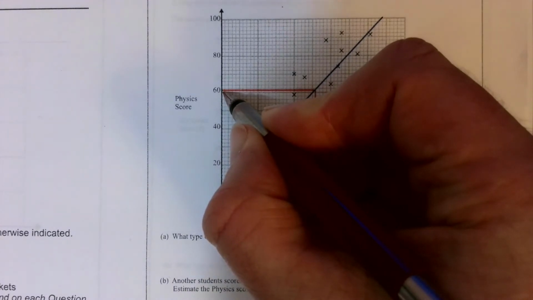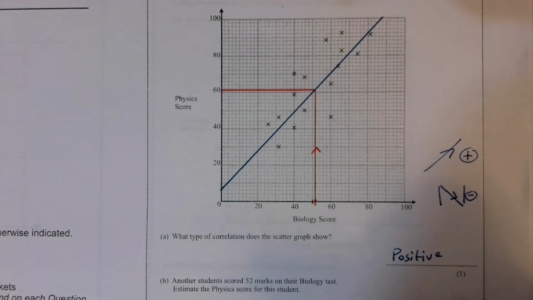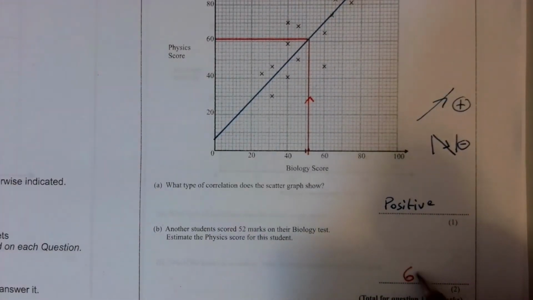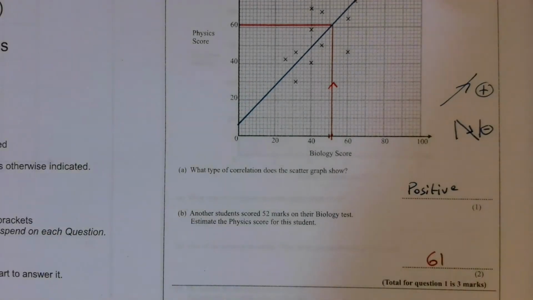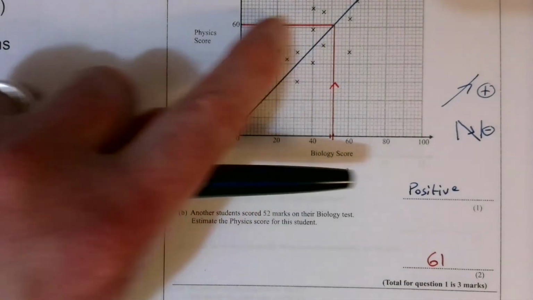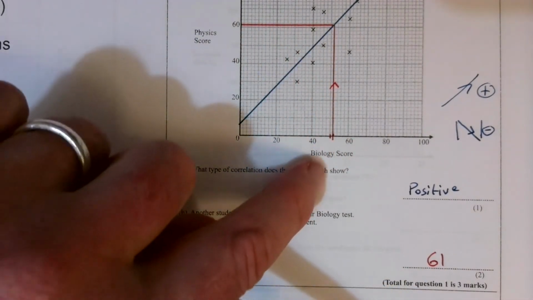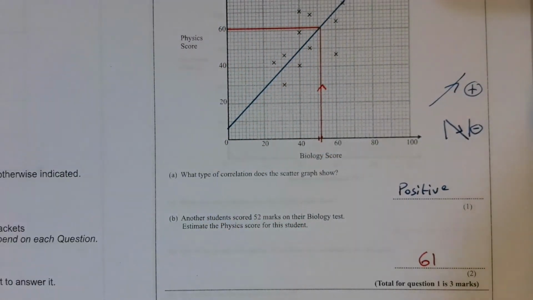Now this has gone halfway between 60 and the next division up, the next division up being 62, so I'm going for 61. And the mark scheme actually accepts anything between 58 and 66, but with the proviso that that fits exactly with what it runs up from 52 to hit your line of best fit with.